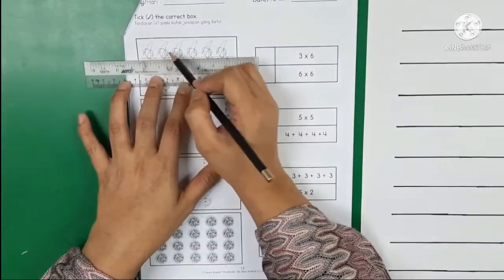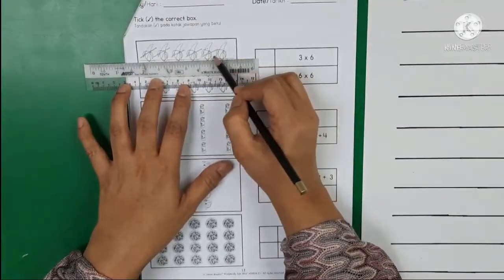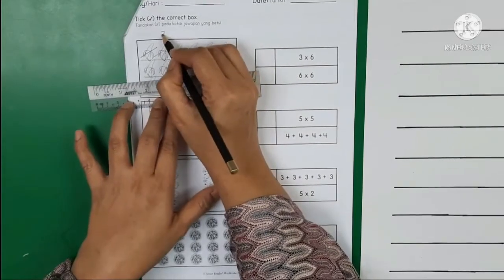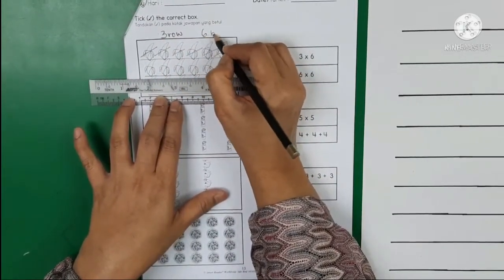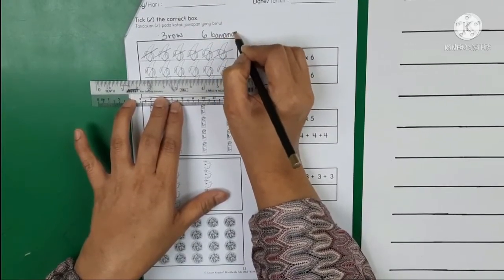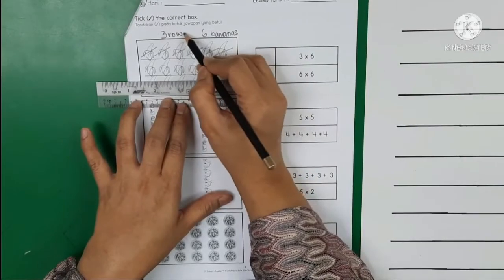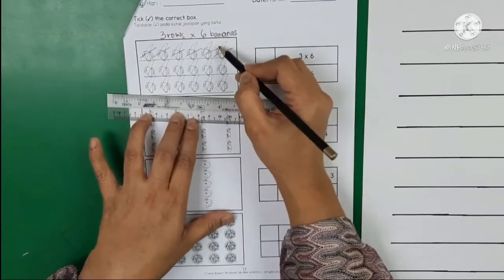And how many objects in each row? How many bananas in each row? 1, 2, 3, 4, 5, 6. So we have 3 rows. And how many bananas? 6 bananas. Therefore, it is 3 rows times 6 bananas in each row.